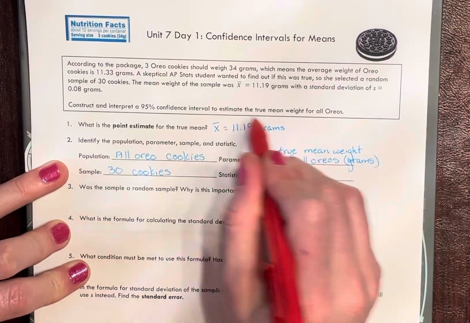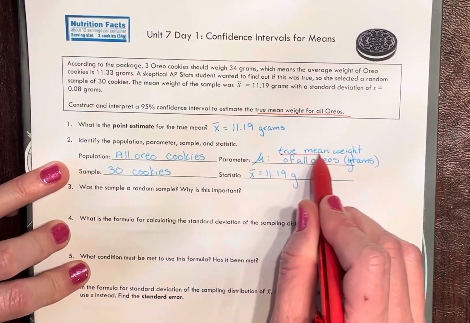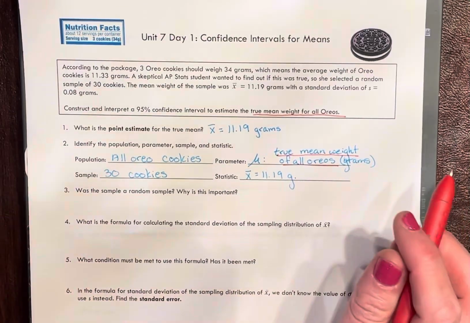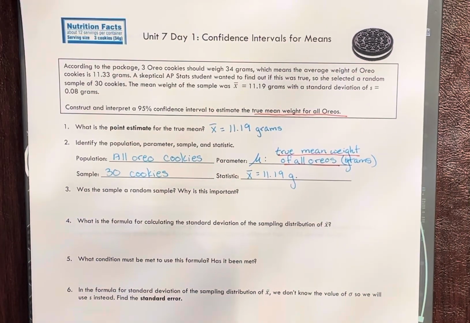Just like before, you can look at the prompt. True mean weight for all Oreos. Hey, look what we have. True mean weight for all Oreos. It should go together. They should be the same thing. So you should be able to answer questions 3, 4, 5. If you want to try those yourself, I fully support that. I think that is a wonderful idea. I think you will learn more by doing it that way. Do it in pencil. You can always go back and change it. Or you can just keep watching the video and I'm about to do them. But I would really strongly suggest you try them on your own first.